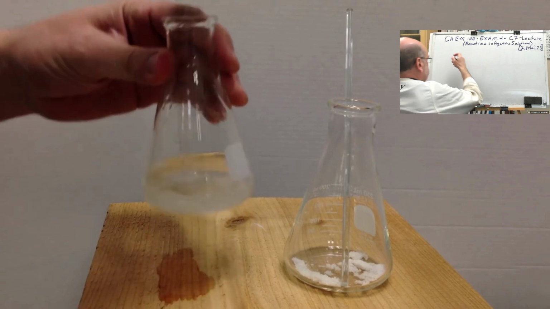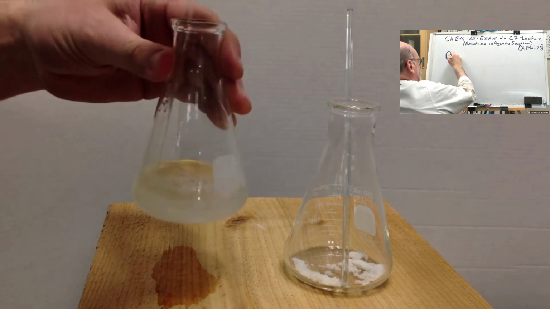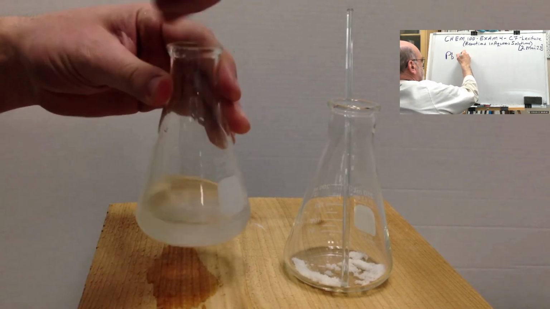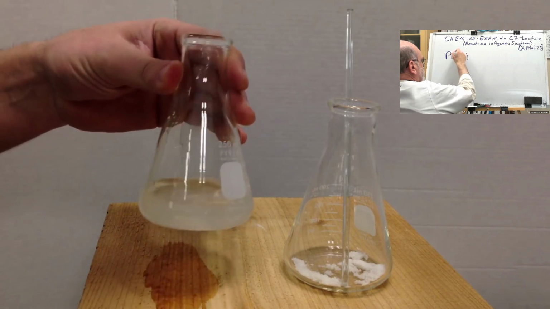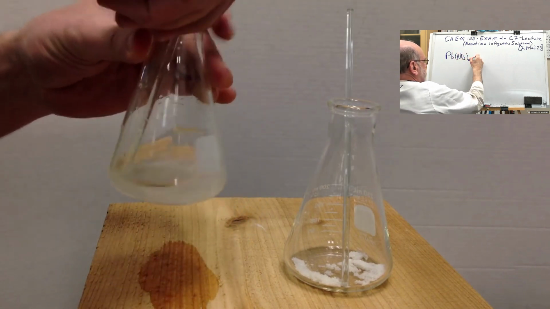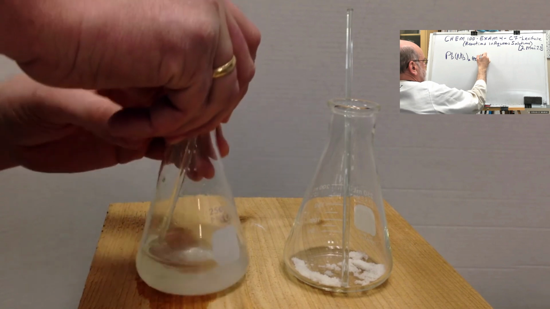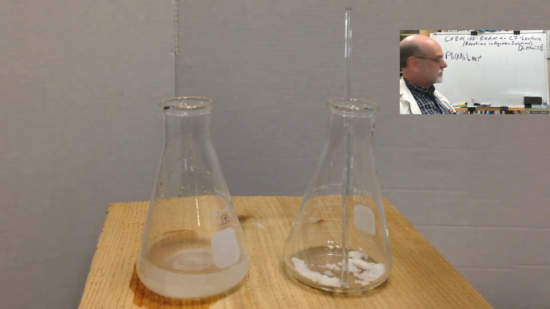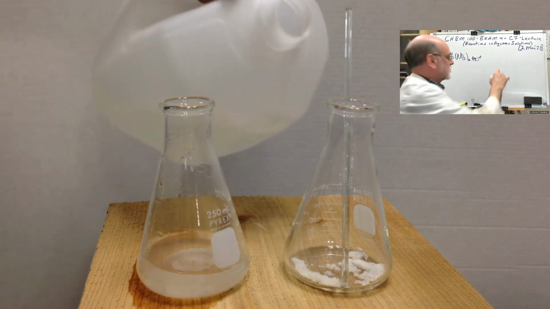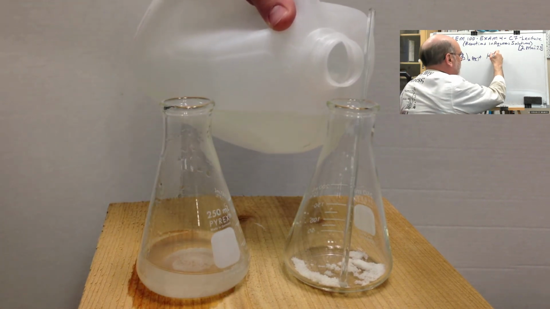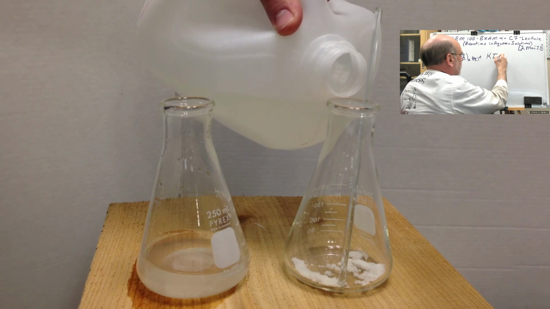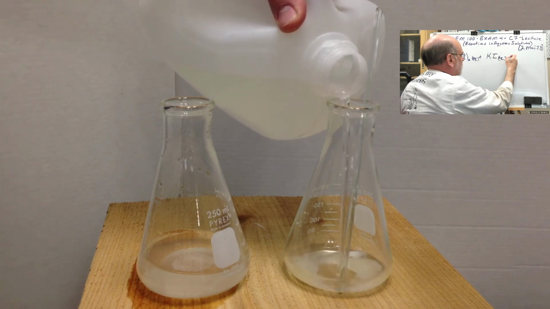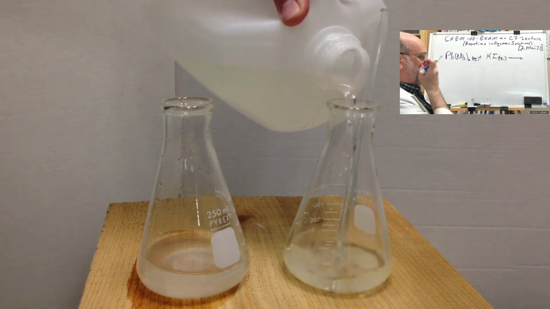Mixing, you can see that it makes a solution. And it does dissolve. It is definitely aqueous. And same thing with the potassium iodide. Hopefully I don't make as much of a mess. This is the KI, adding some water. Also making an aqueous solution.